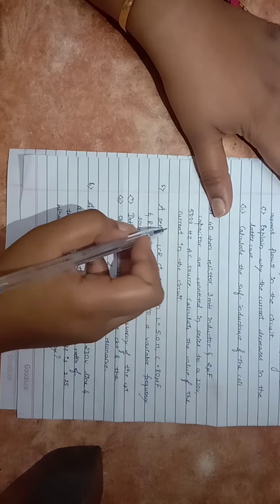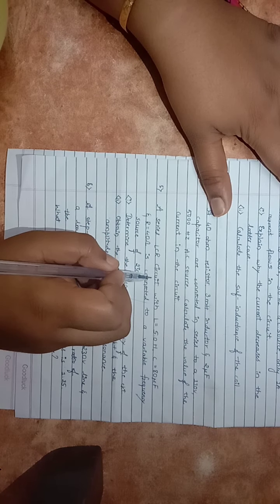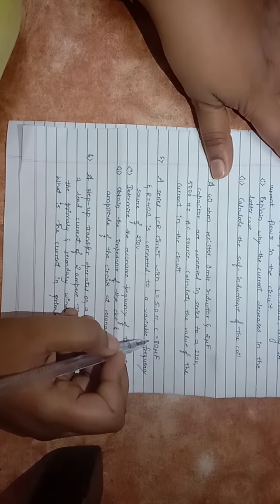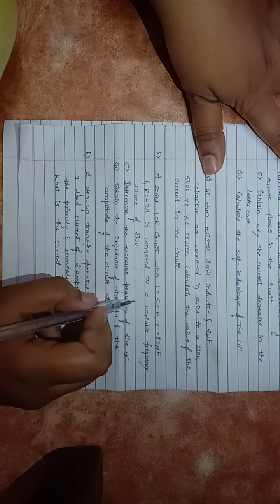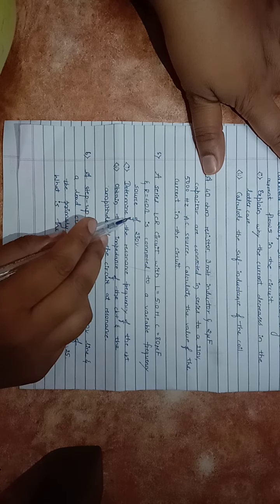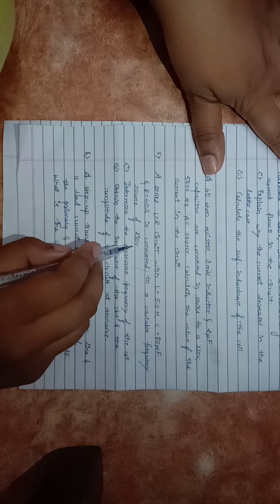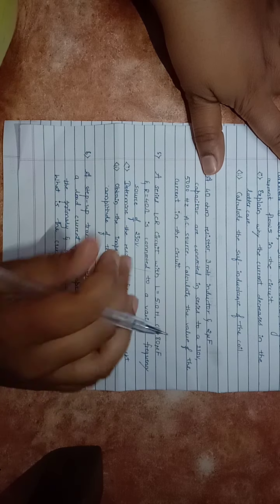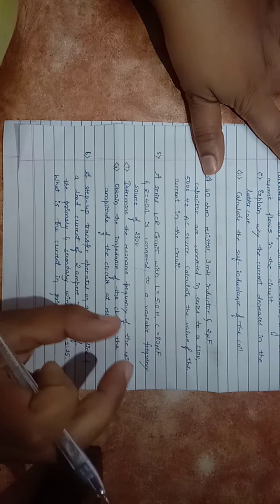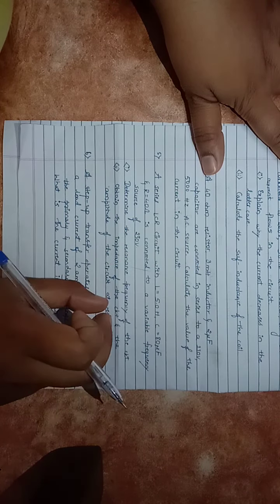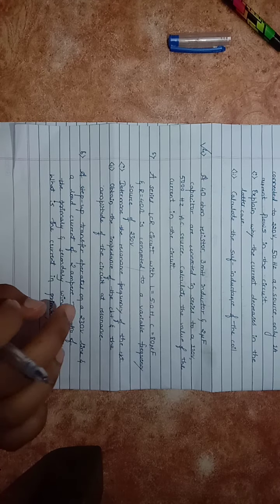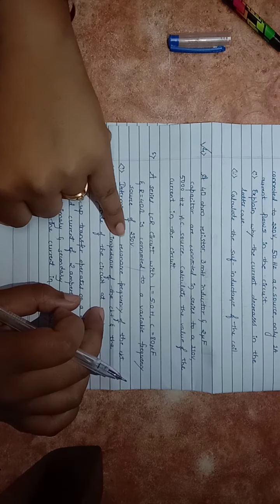Next, a series LCR circuit with L equal to 5.0 Henry, C equal to 80 microfarad, and R equal to 40 ohm is connected to a variable frequency source of 230 volt. The same situation as the last problem: one inductor, one capacitor, one resistor connected to a source of variable frequency, and the voltage is 230 volt.